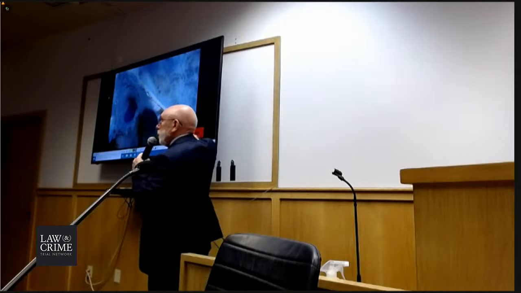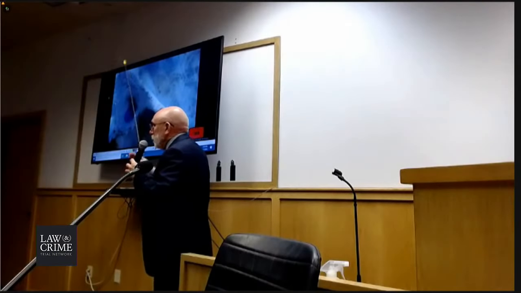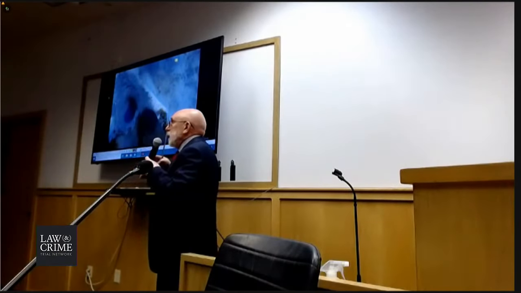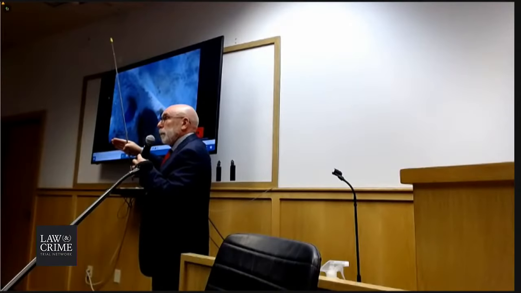And that would partially underscore the concept of a post-mortem artifact as opposed to a perimortem artifact. Because perimortem, so recently after death, the bone is still moist, it retains its elasticity, it can bend, and you can cut bone with a knife.